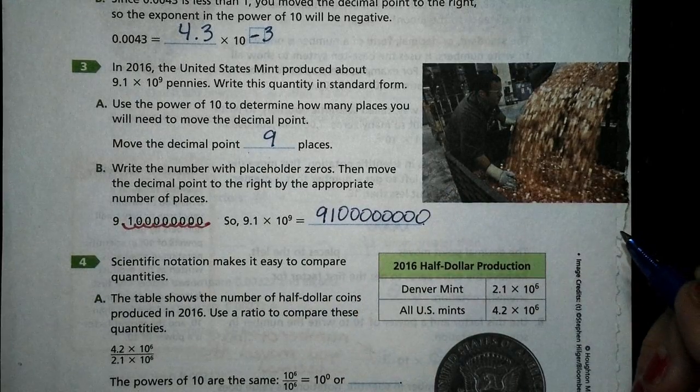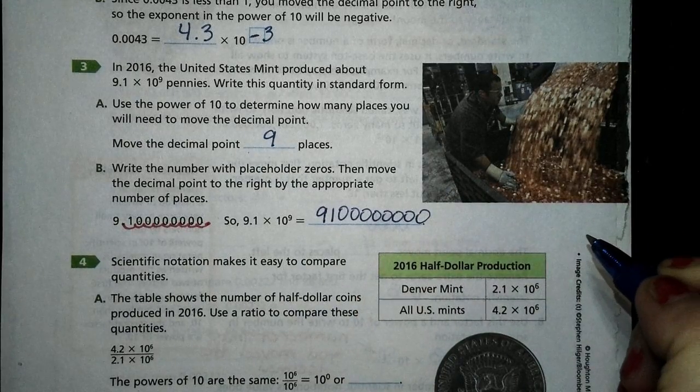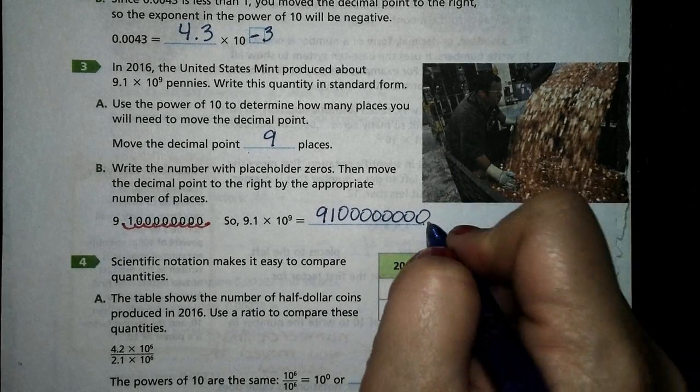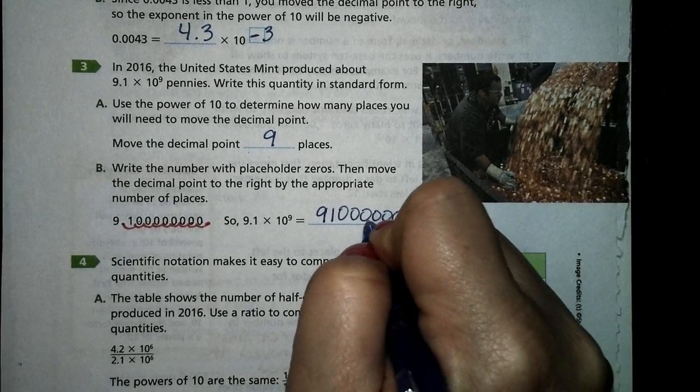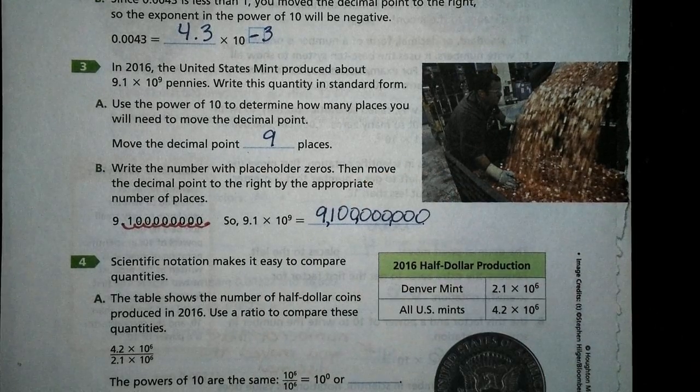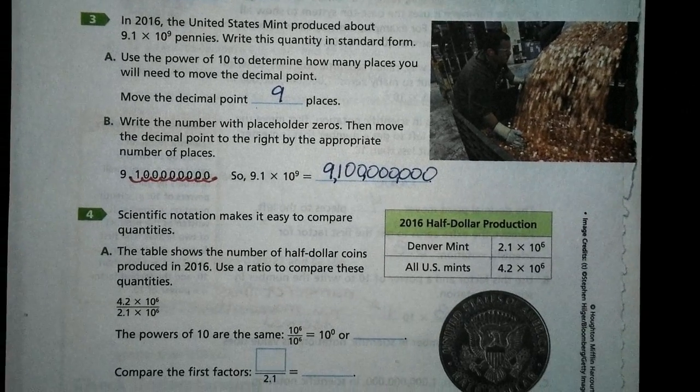And if you want to be, I don't want to say grammatically correct because this is math, but normally every 3 numbers we put a comma. It would just make it look more professional, more appropriate. Would you get marked wrong if you don't put the commas? No, I doubt it.